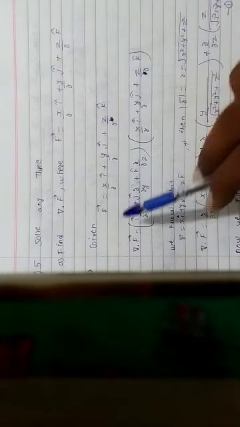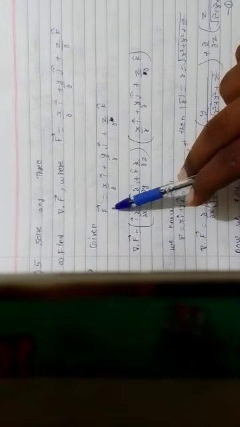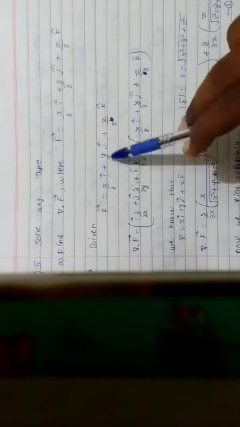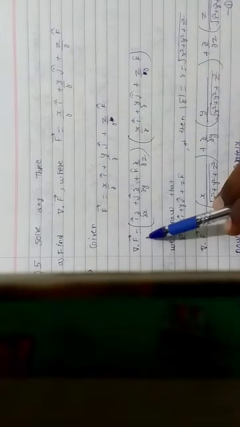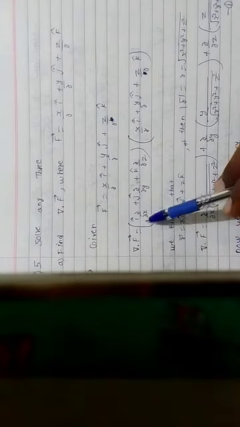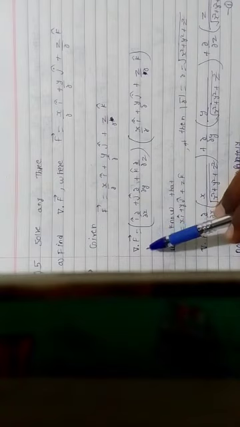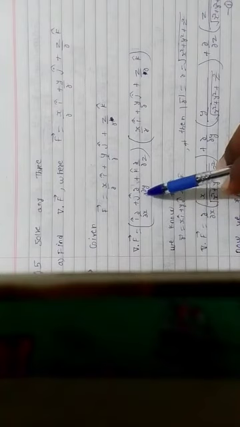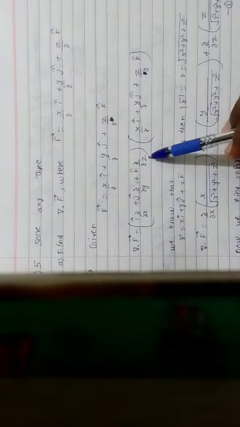Given f vector is x by r i cap plus y by r j cap plus z by r k cap. Delta dot f vector is equal to, we know what is the delta. Delta is the i cap into dou by dou x plus j cap into dou by dou y plus k cap into dou by dou z.